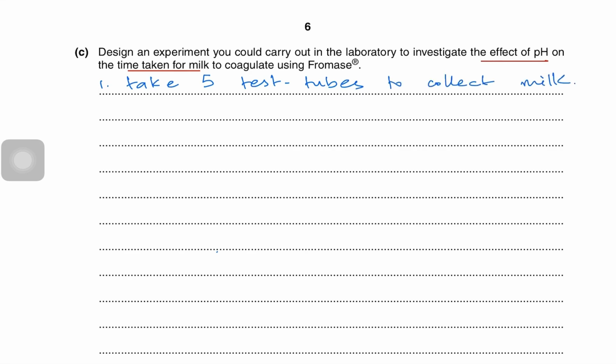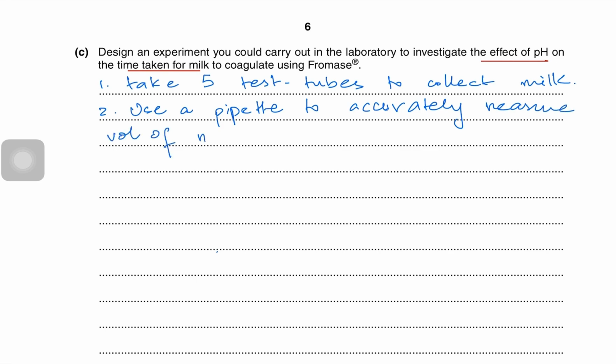When you say you are collecting milk, also give a hint about use a pipette to accurately measure volume of milk.